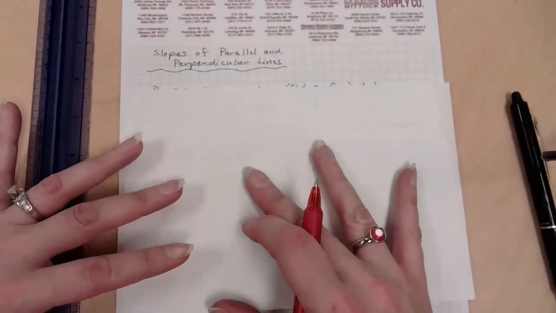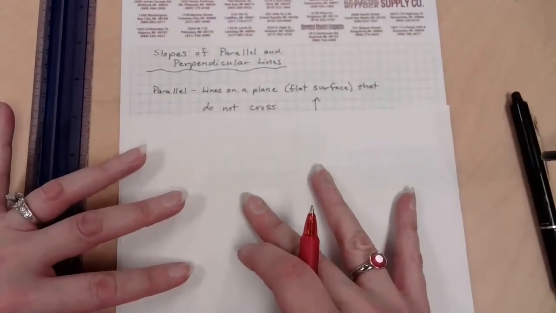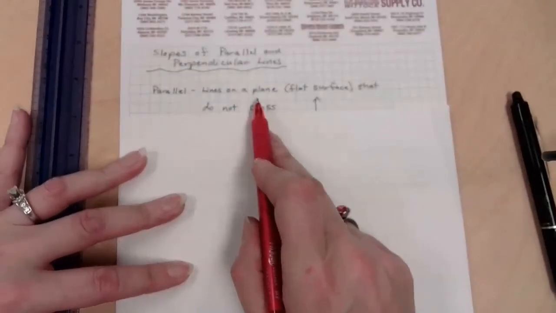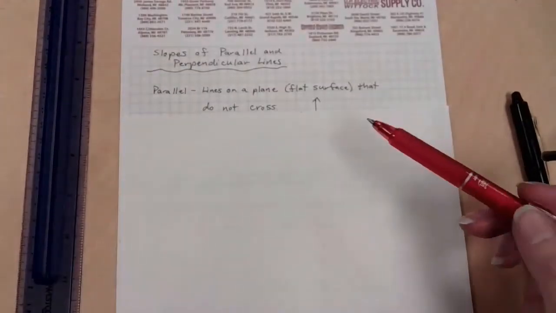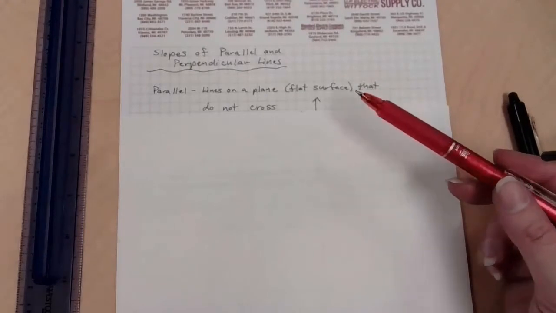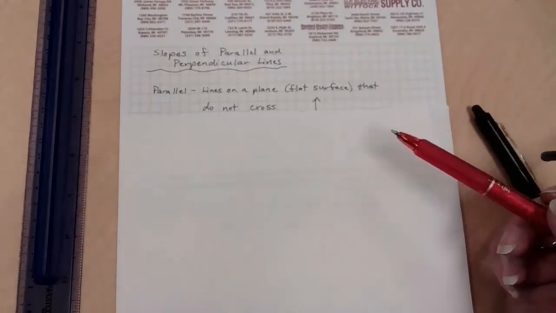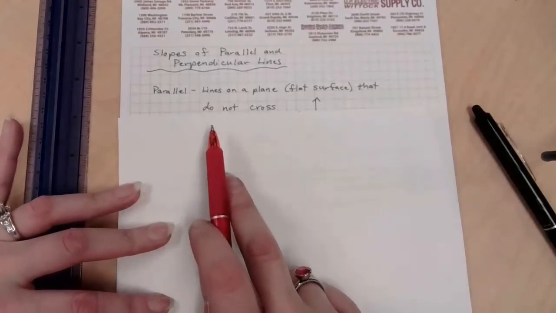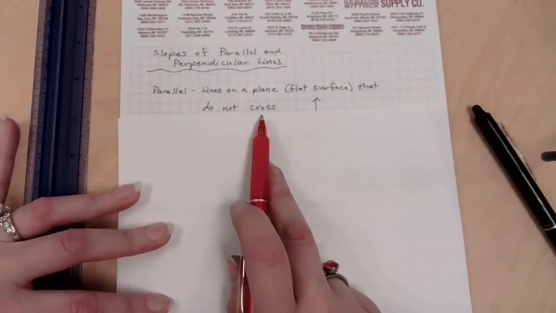All right, so first up, we have parallel lines. What are parallel lines? Lines on a plane. What's a plane? Not the thing that flies in the sky, but a flat surface. So we're talking about lines on a flat surface, like a sheet of paper or a whiteboard, that do not cross. That is the main feature of parallel. Parallel lines do not cross each other.